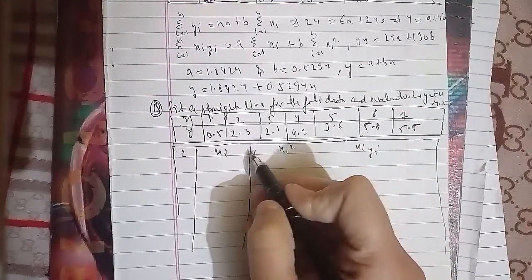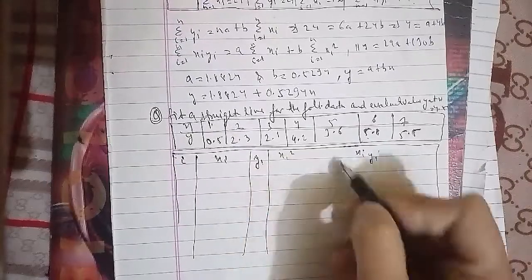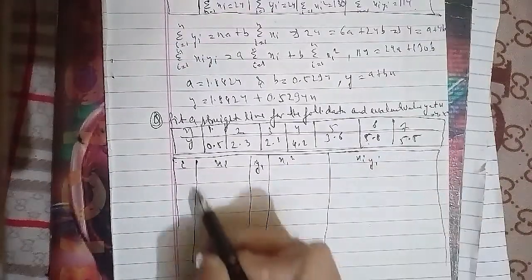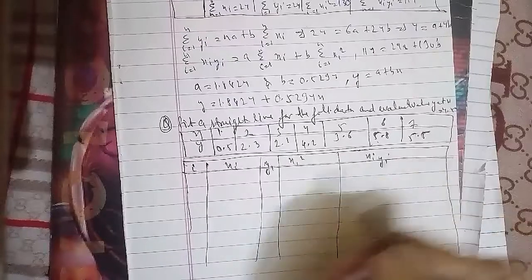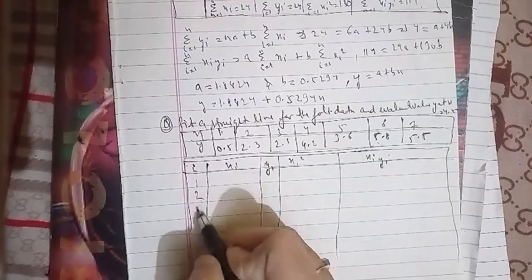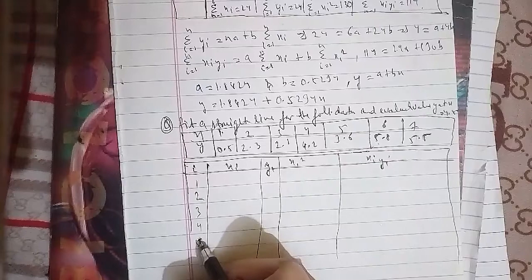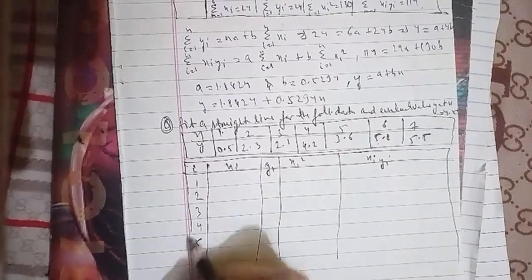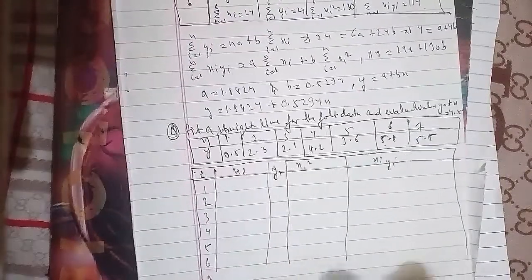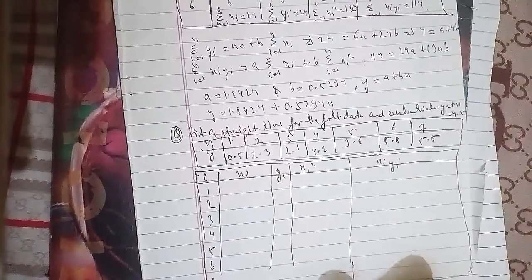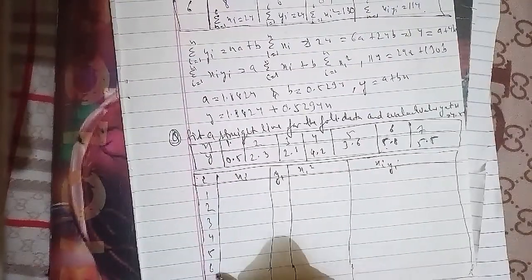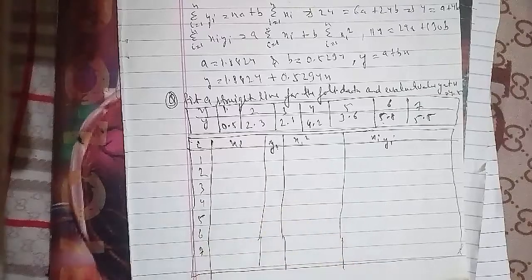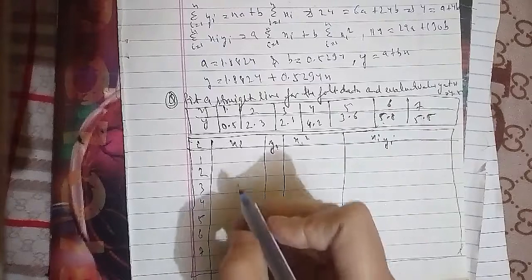xi and then your yi, then xi square and then y square. That is what we'll have. 1, 2, 3, 4, 5, 6, 7. That is what we'll have to discuss here. So we go ahead to make it, and what we'll have to discuss as well is about 1.